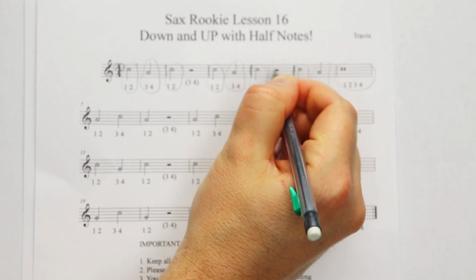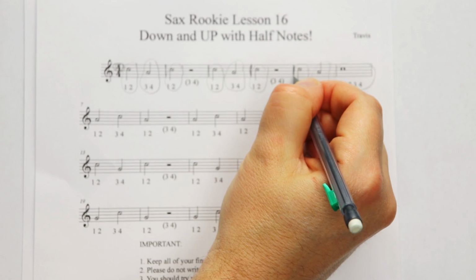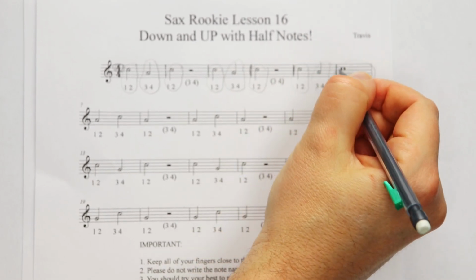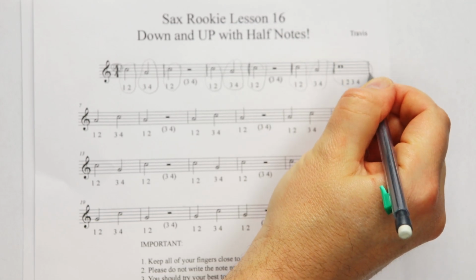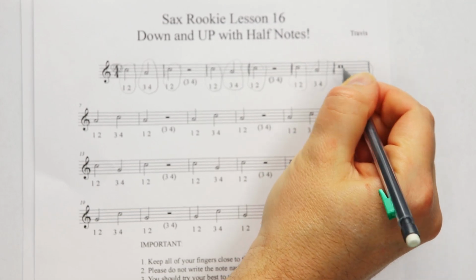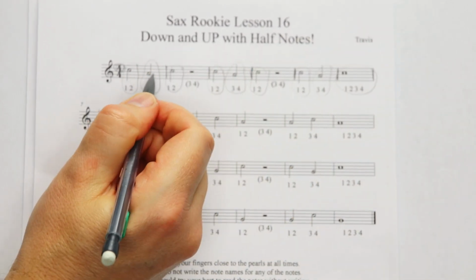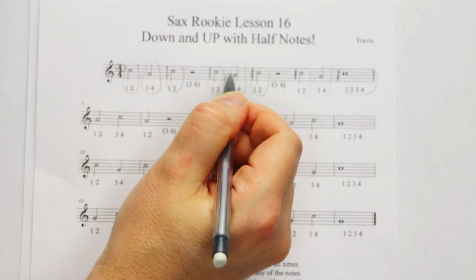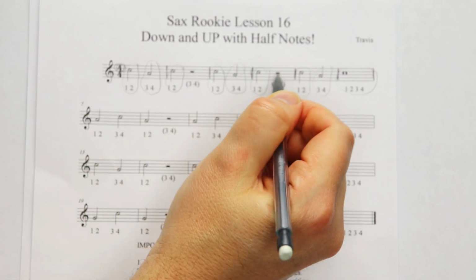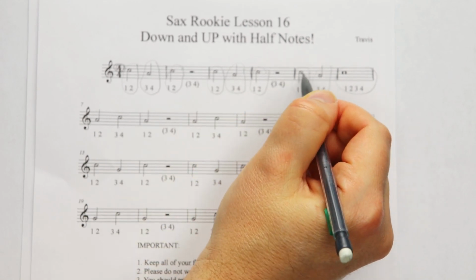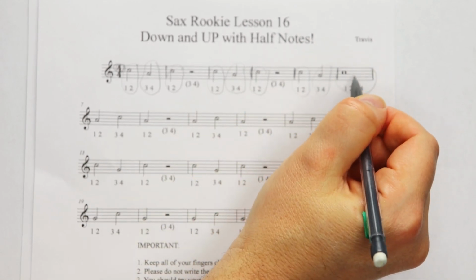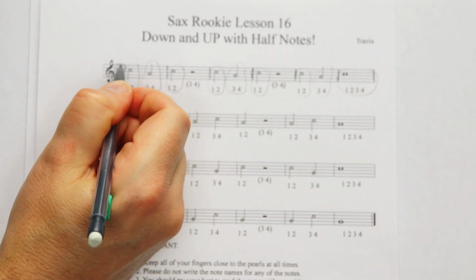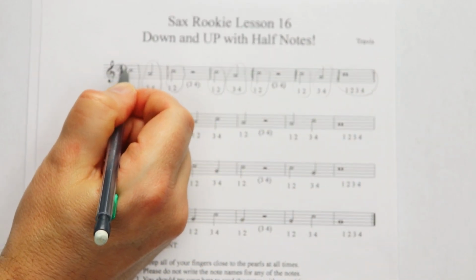So we have 1 measure here, and this is the second measure, 3rd measure, 4th measure, 5th measure, and the 6th measure. And remember, each one of these measures gets 4 counts or 4 beats.